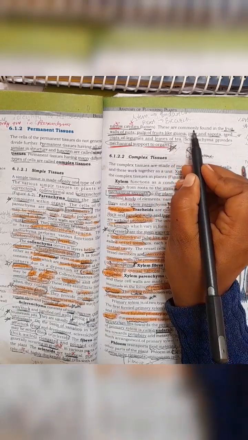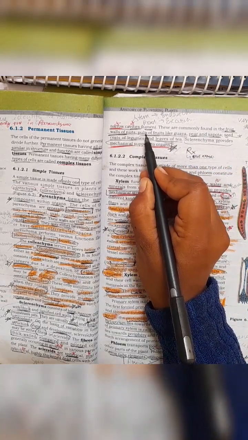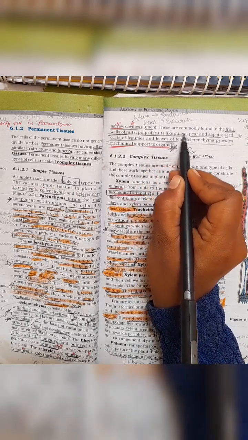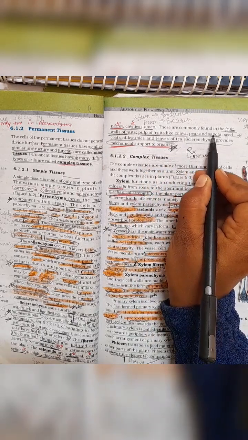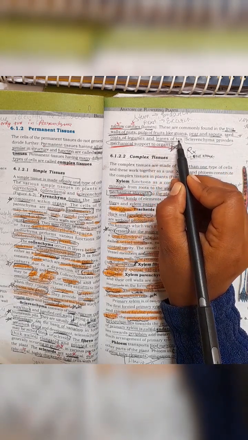These are commonly found in the fruit wall of nuts, pulp of fruits like guava, pear, and sapota, seed coat of legumes, and leaves of tea.